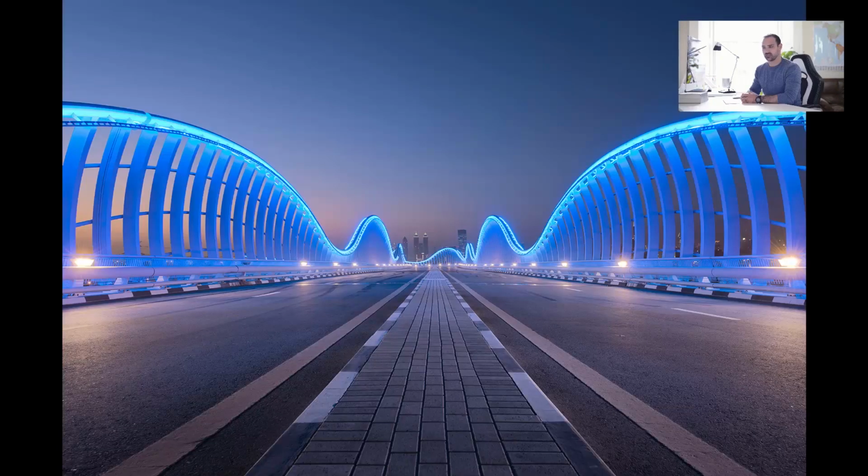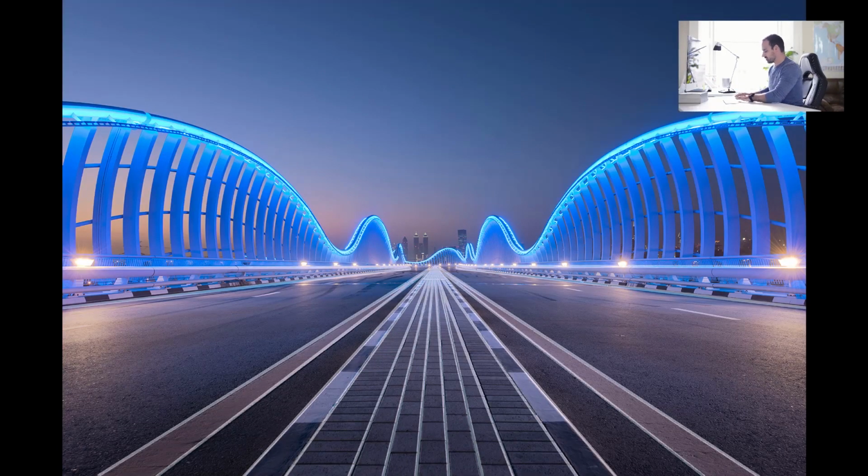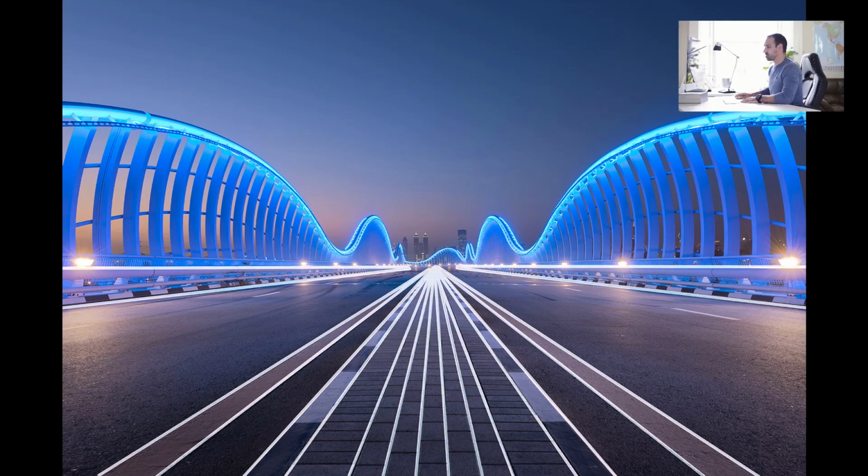Let me show you an example of how important lines are and the different types of lines that we can work with. In this scene, we have something called converging lines, and this is where lines all point to one particular thing. They all essentially come to a head and point to one thing in the distance. And this is what we can also call a leading line, because they're leading the viewer towards a particular subject or a particular area within a frame.